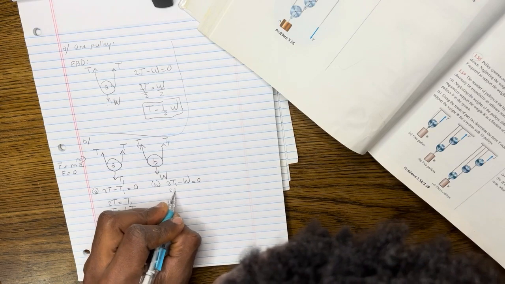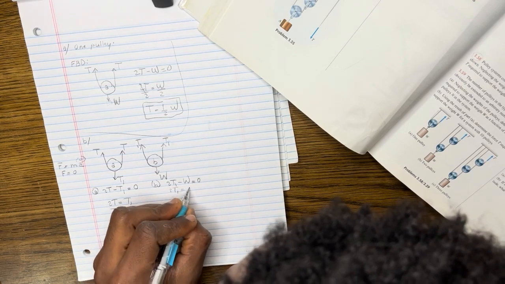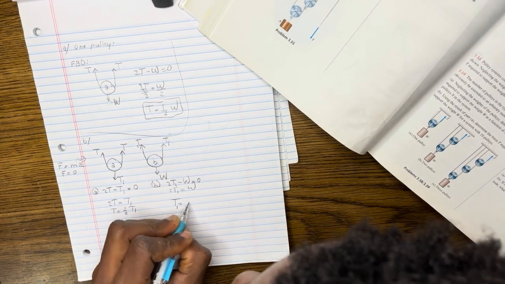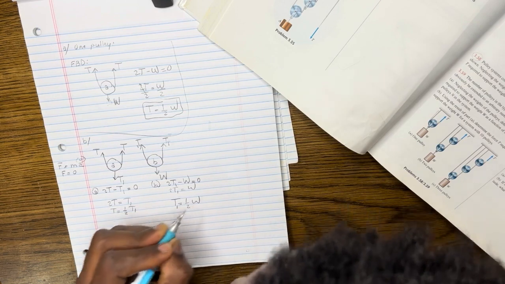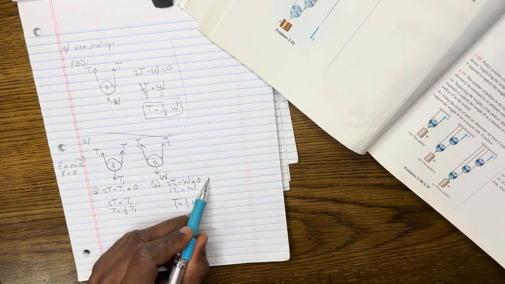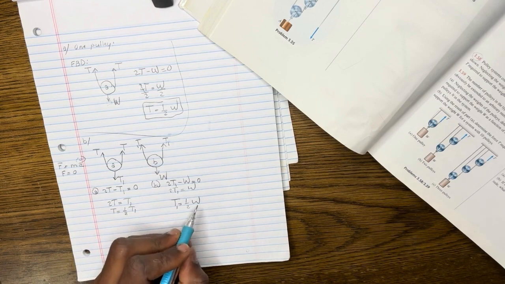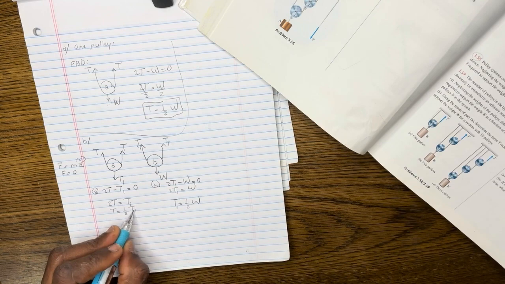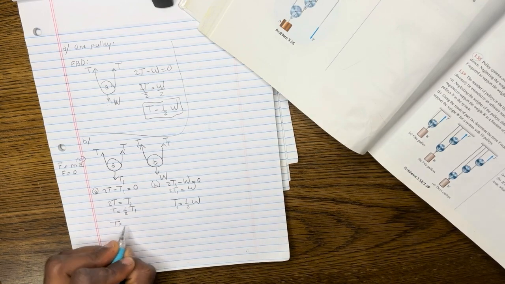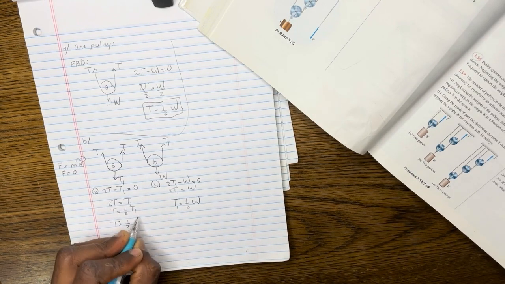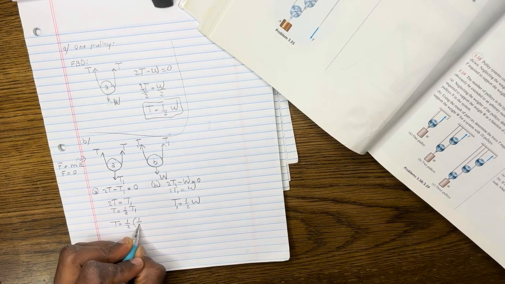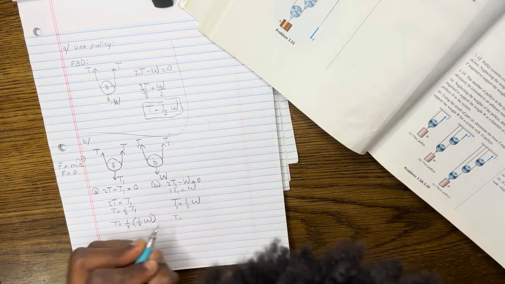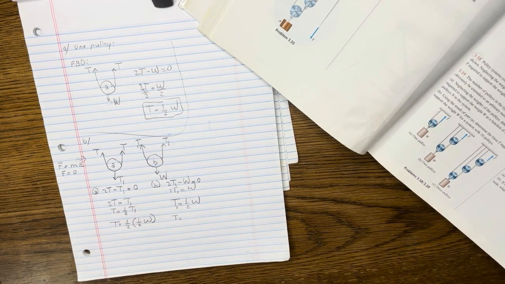So we will have the same kind of stuff. So 2T1 is equal to W, and T1 will be equal to 1/2 of W, because negative W, if you move it to the other side, it will be positive, right? So we have 1/2 the W, and then if you plug in for T1, so T is equal to 1/2 of T1, and T1 is 1/2 of W, right? So then we will get T is equal to 1/2 times 1/2.